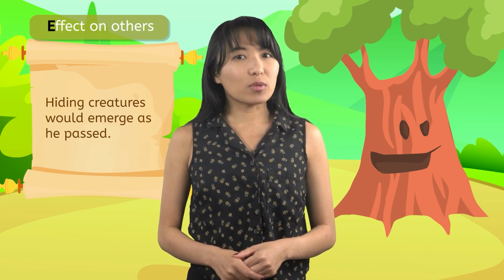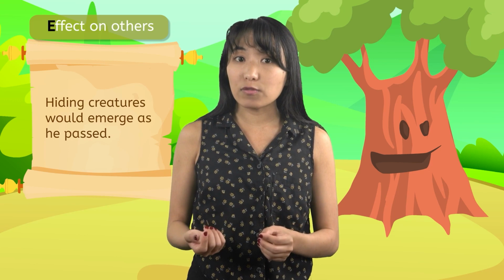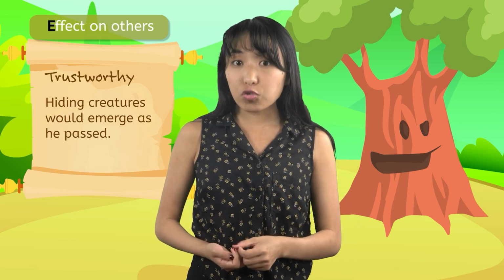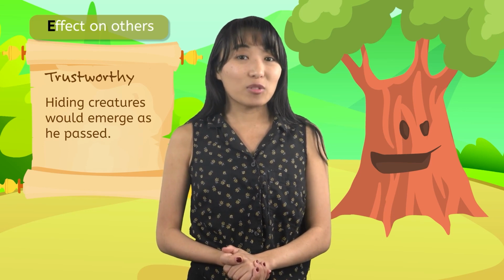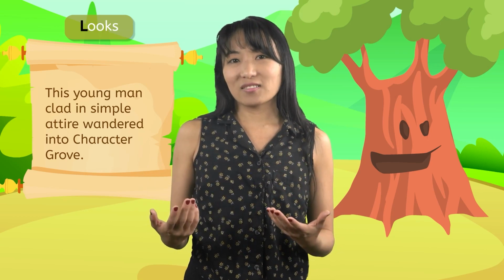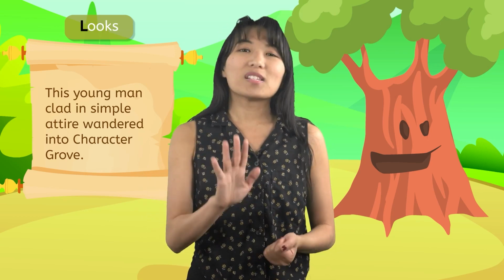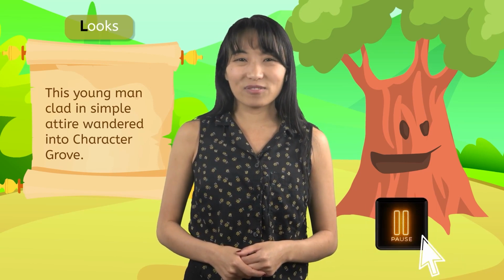Shy animals might only come out around people that seem safe. This could show he's trustworthy. If you wrote a different positive trait, that could make sense too. Lastly, his looks. He wears simple attire. What can that tell us? Pause the video here and write your idea above the highlighted detail in the PDF.